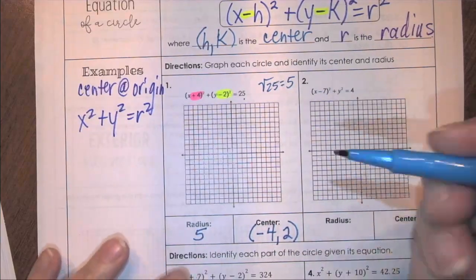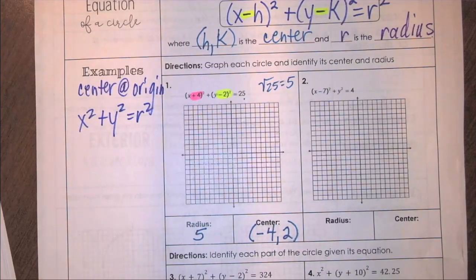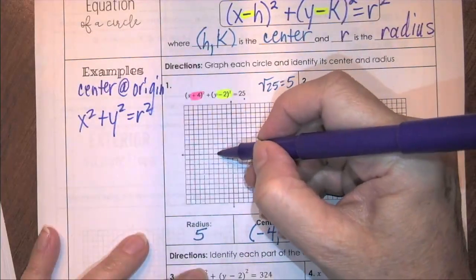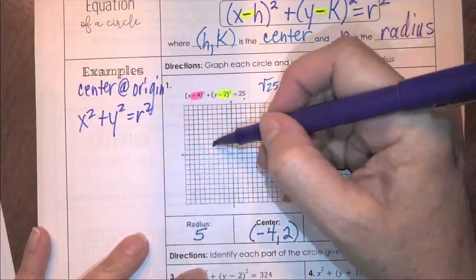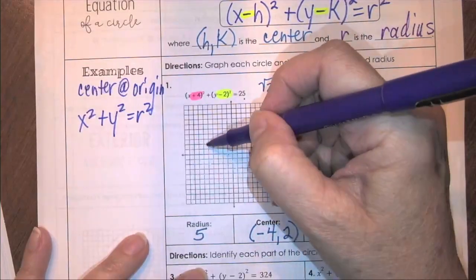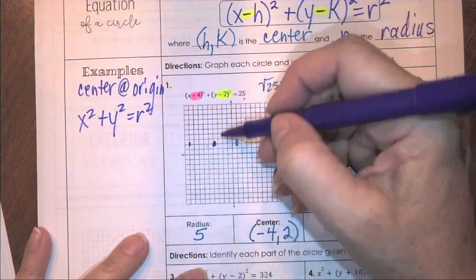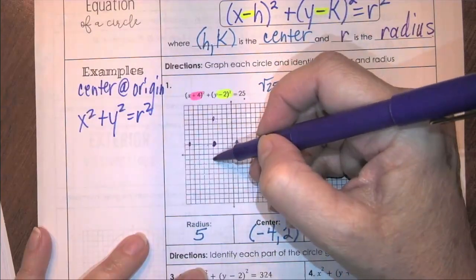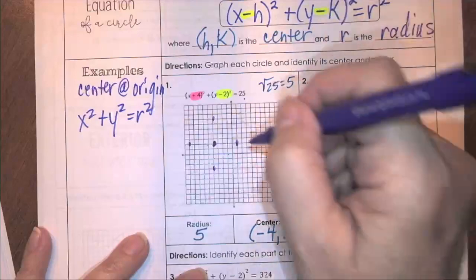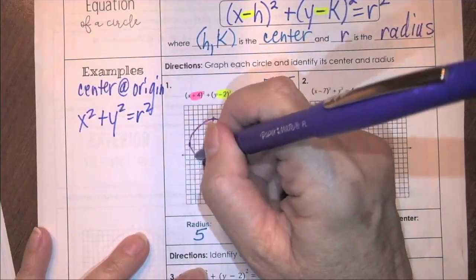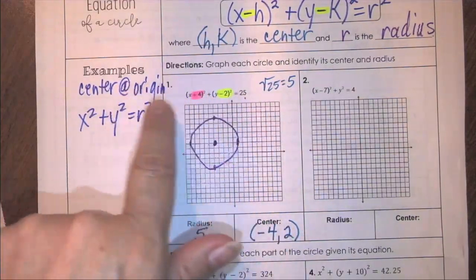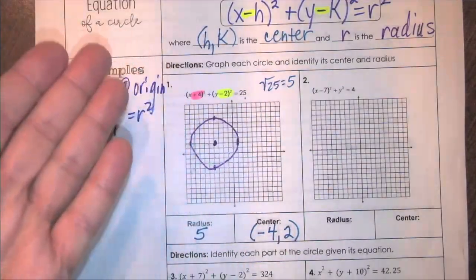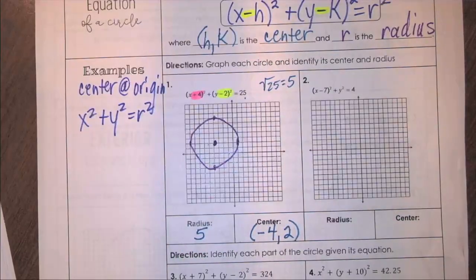So let's graph this. We have negative 4, 2. And then our radius is 5. So couldn't we just count out 5 on all sides of this center and then draw our circle? I know mine's not great, but close enough. So from the standard form of the equation of the circle, we were able to get information and graph it.